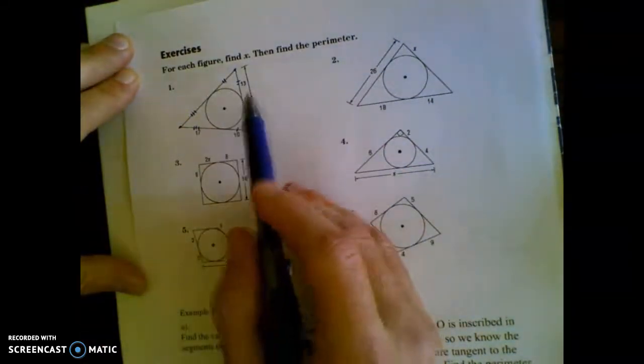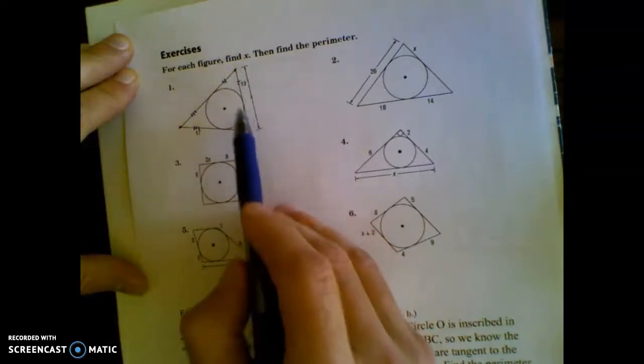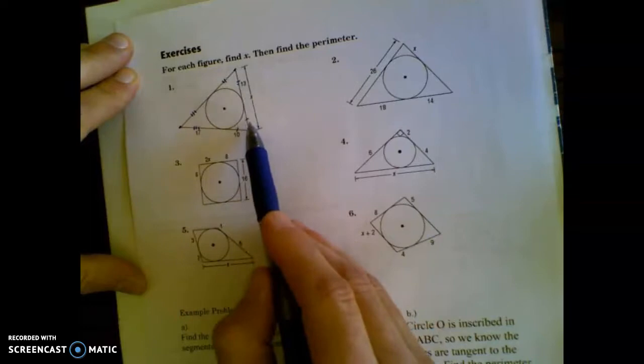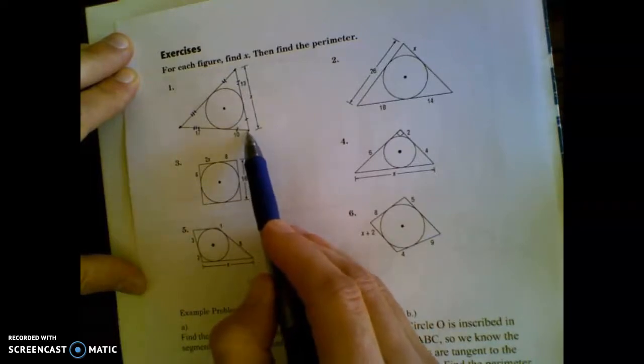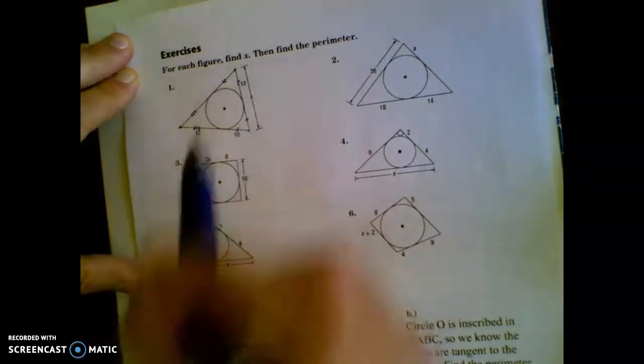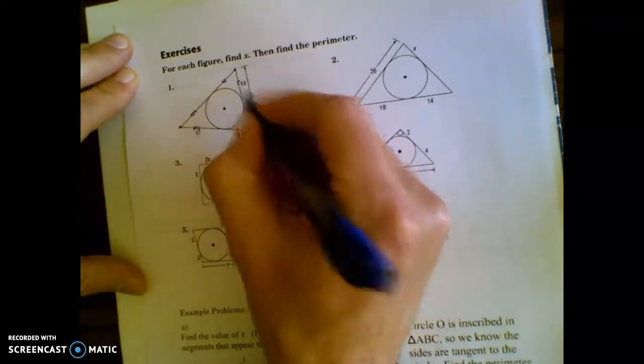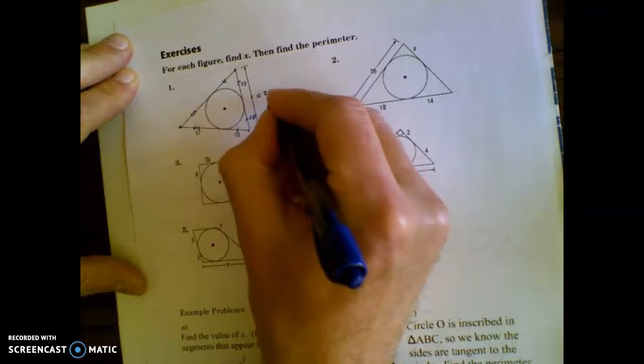So let's see. I've got to figure out how big x is. X is this whole side right here. Part of it is 13. I've got to figure out what this other part is. Well, because this is the exterior point, this side is 10. This side over here must be 10, which means x is going to be 13 plus 10. So x is equal to 23.